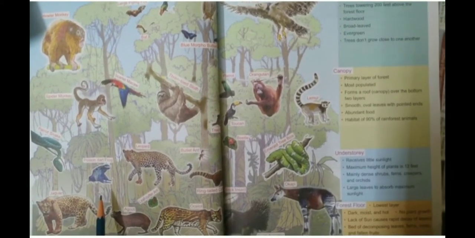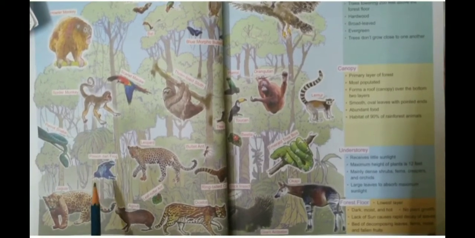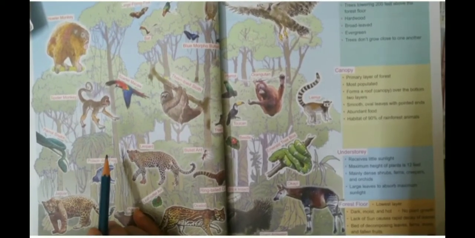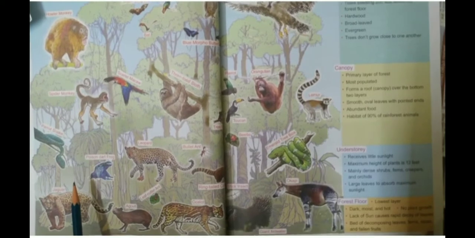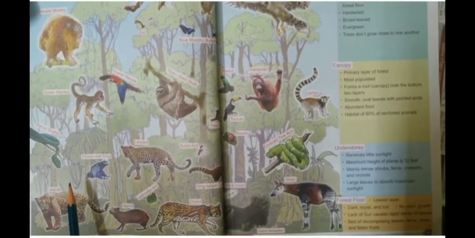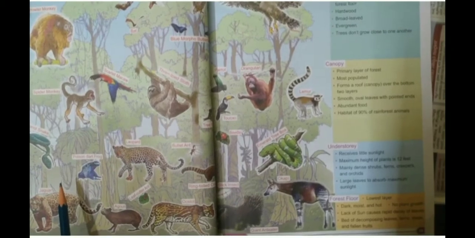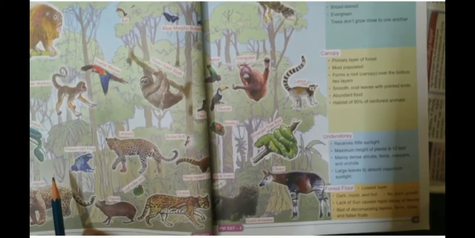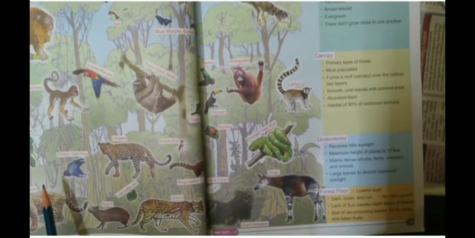Many types of flowers, fruits and insects can be found here. Many types of birds and animals also can be found here. The temperature is adequate to support animal life. There is plenty of food available throughout the year. A unique feature of these rainforests is the layered structure of the plants. Plant life is in 4 layers.